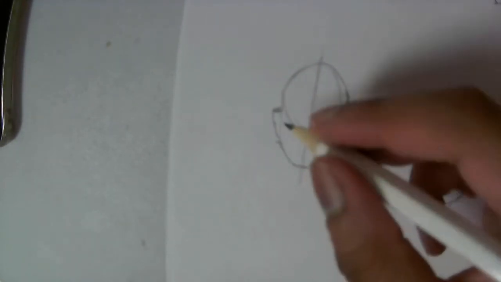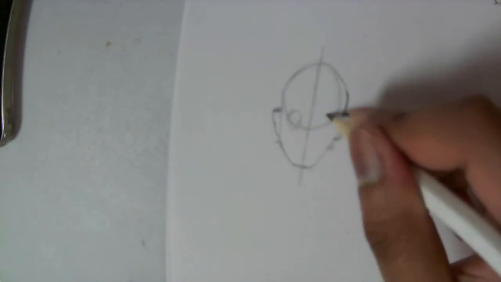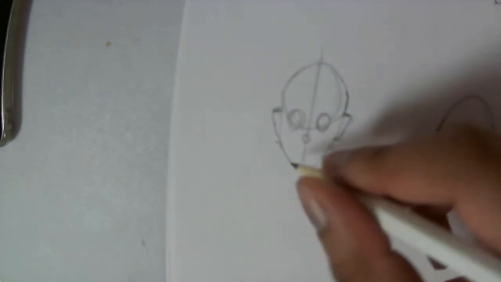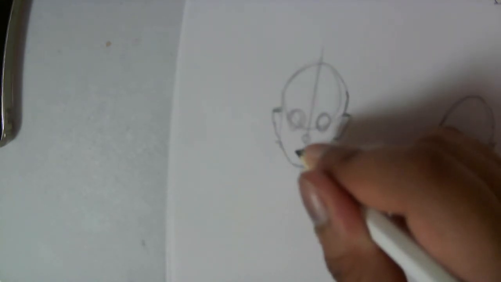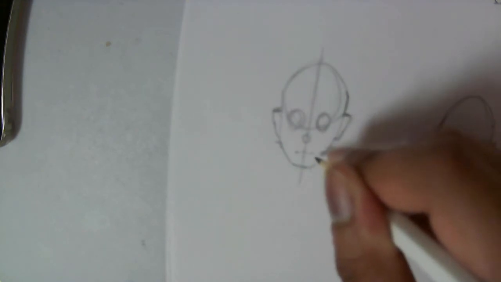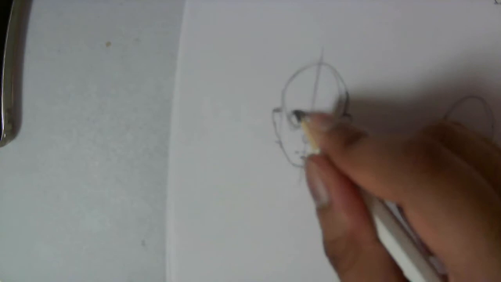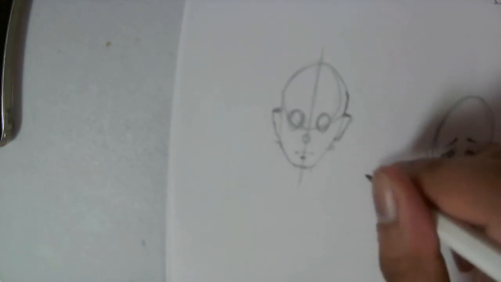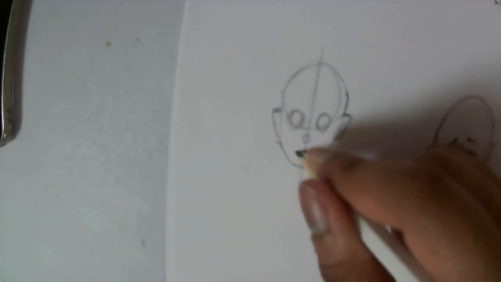There we go. Okay, so eyes, right? Eyes, nose. Okay. Say I want to do a little lip. Okay, so happy. So normally when you're happy, you're normally smiling, right? So you show teeth, right?